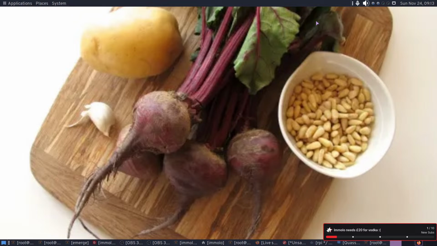So I thought, why not get my i486DX machine working again? This little beauty has a 75 megahertz processor, 24 megabytes of RAM. It's going to be fun getting this working.